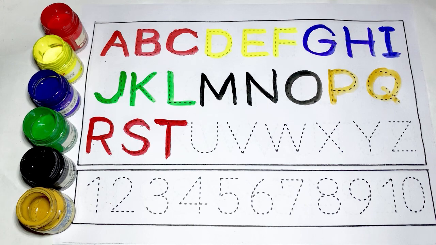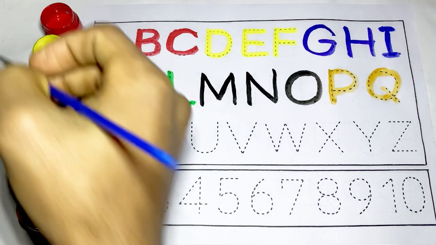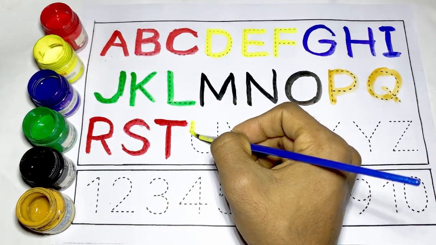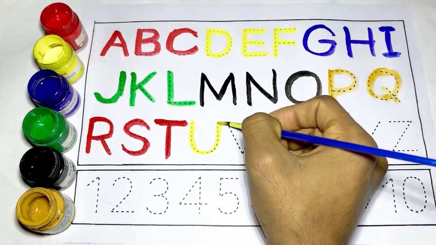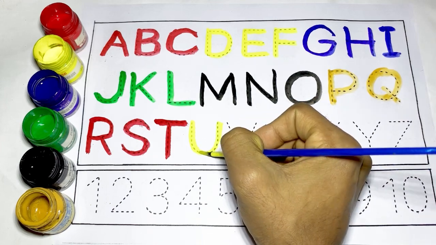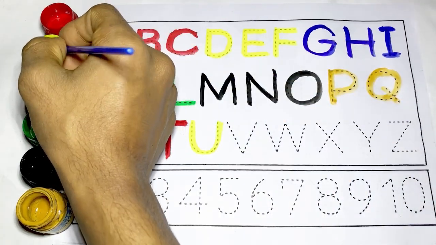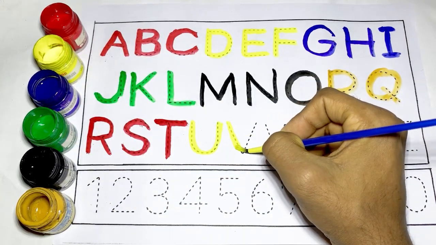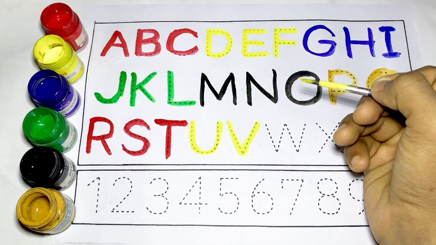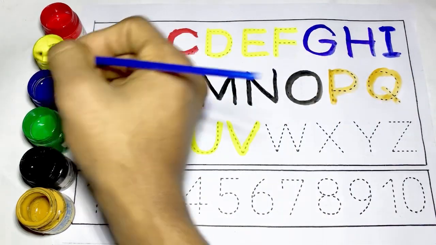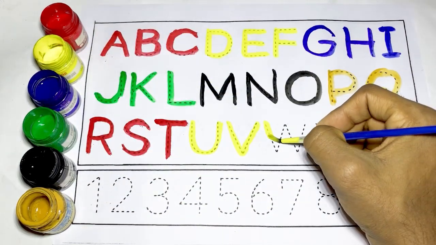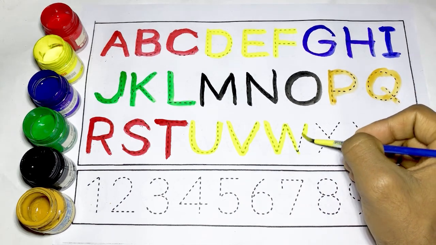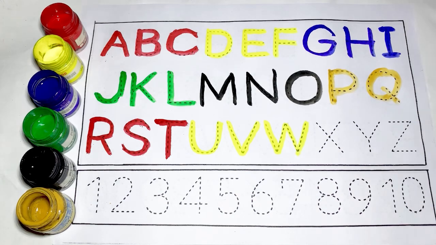Kids now draw U. U for umbrella, U for uncle, and use yellow color, the alphabets of U. Kids now draw V. V for van, V for vanilla. The alphabets of V. Kids again use yellow color and draw W. W for watch. The alphabets of W.